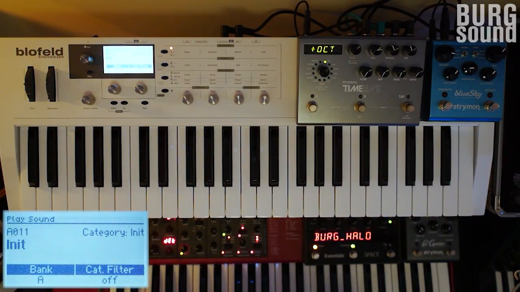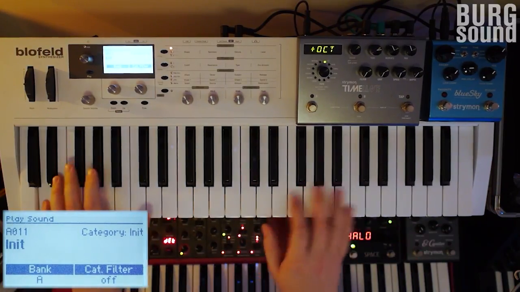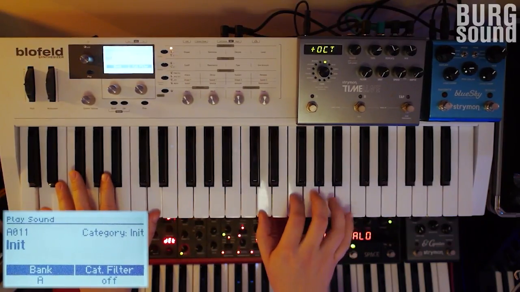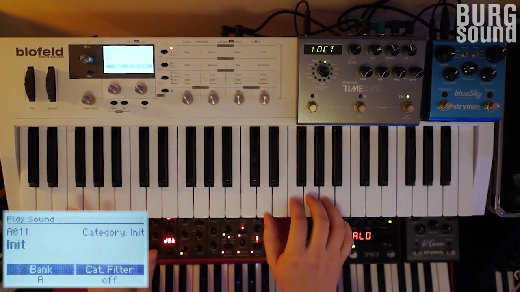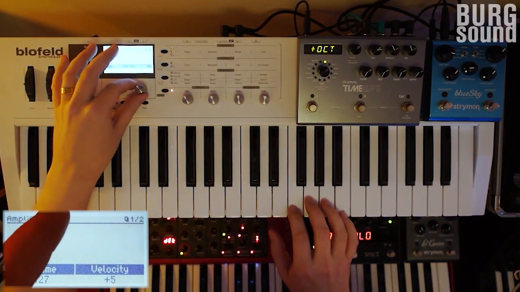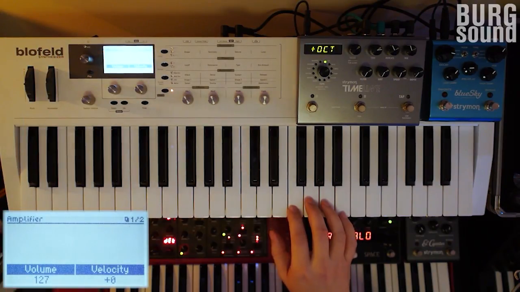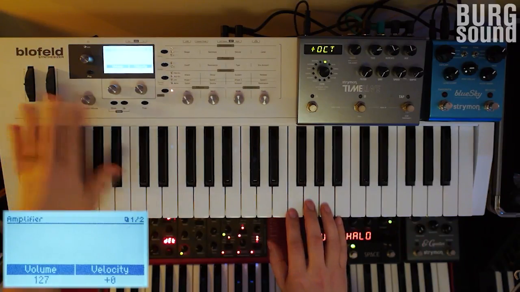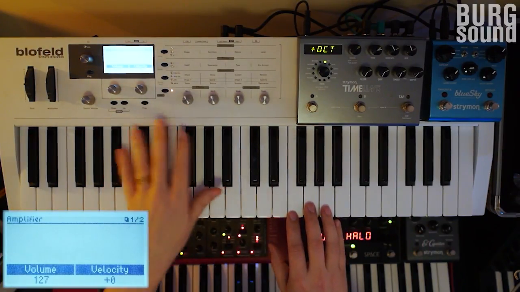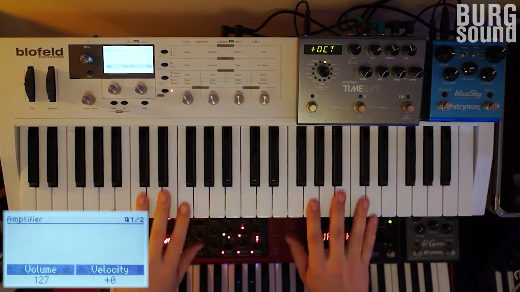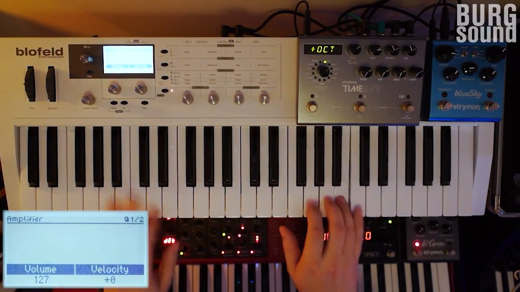Okay, so I have this currently set up to an init sound. So what I want to do is just straight off the bat turn off the velocity, because I hate that, because in general when I'm creating sounds, I'm creating all the expressive features that I want to have with filters and modulation and pitch bends and whatnots, and also on this guy we have aftertouch, which is nice.